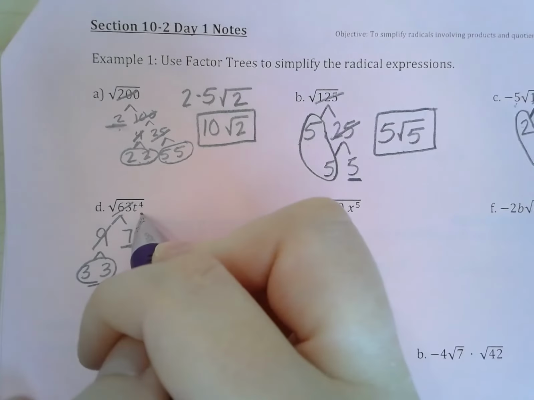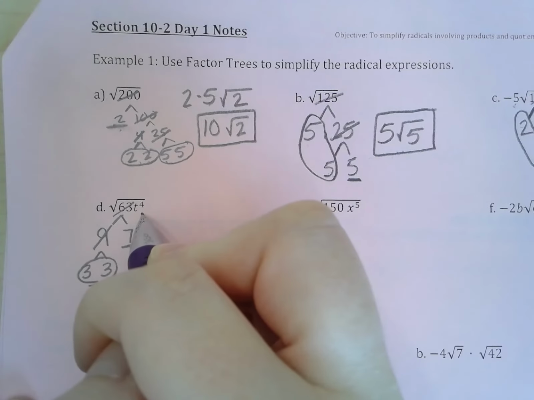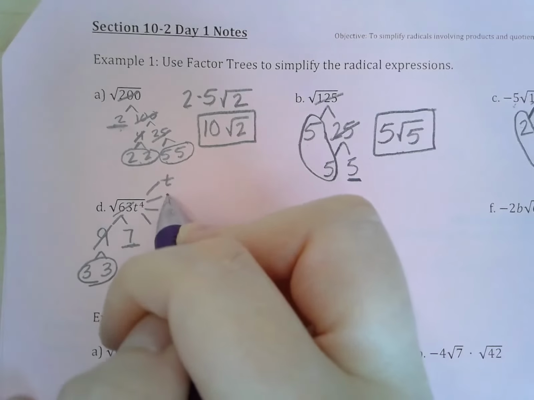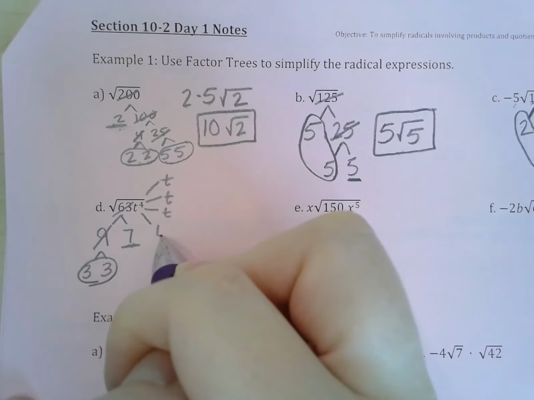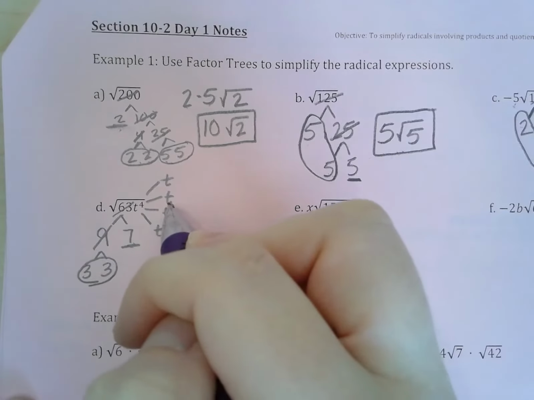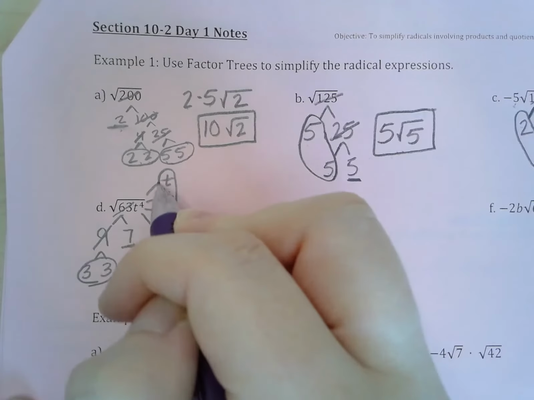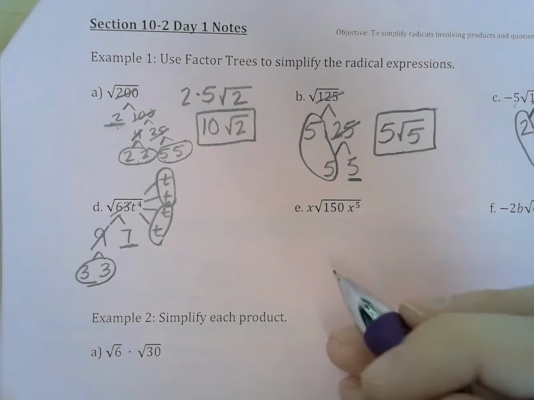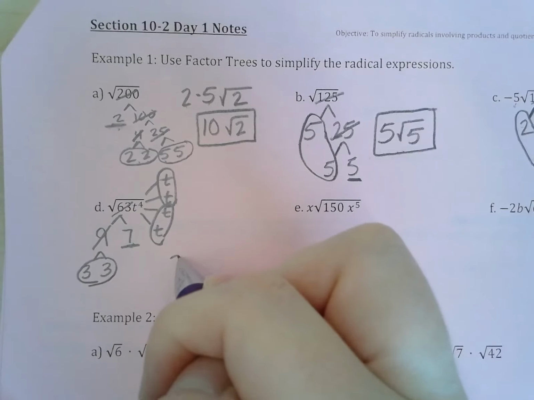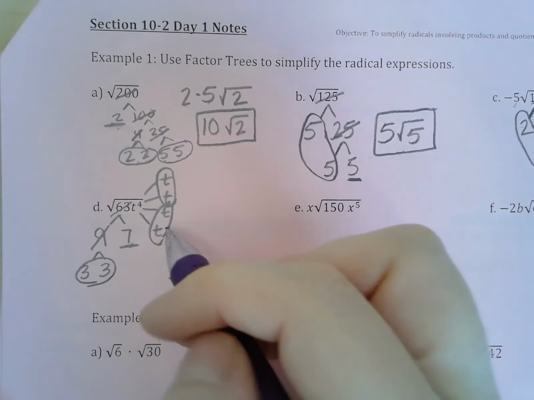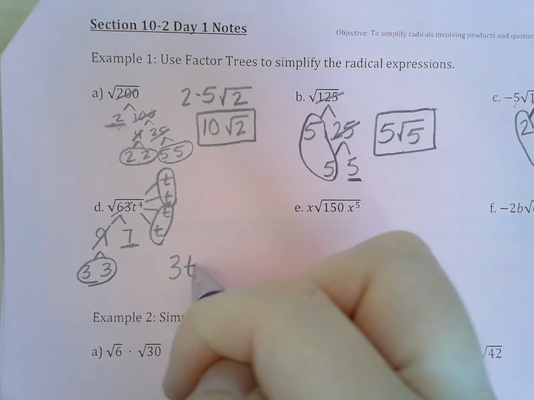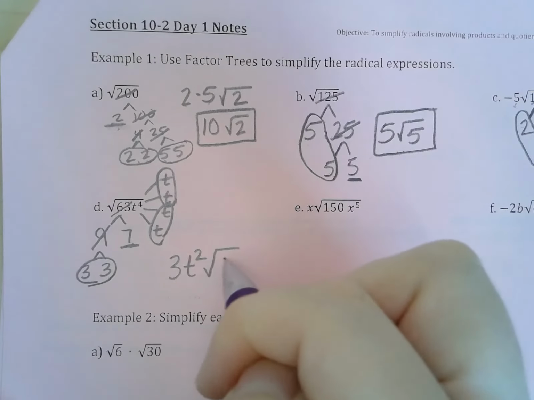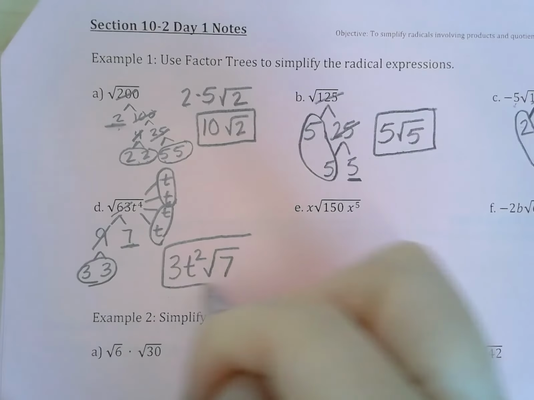So now I have to break down the t. T to the 4th is the same as having 4 separate t's. And again, I circle any pairs that I can. So now when I'm looking at what goes on the outside, I have a 3, I have 2 t's, which will be t to the 2nd, indicating that there's 2 of them, and a 7 is left behind in the radical.